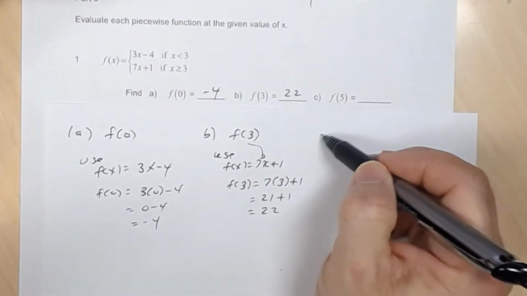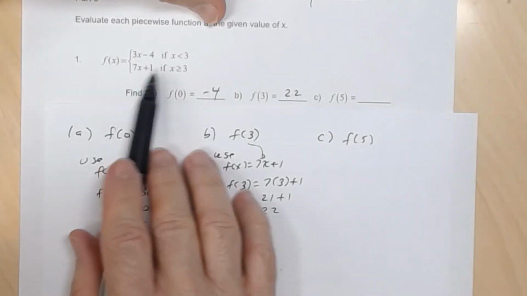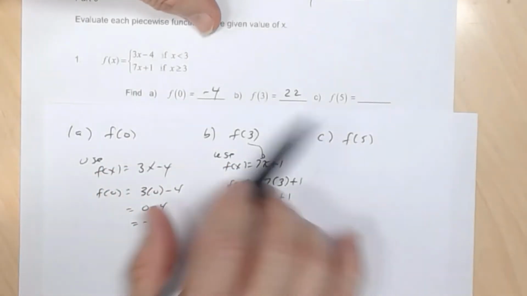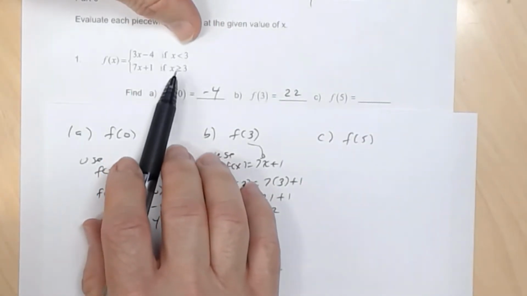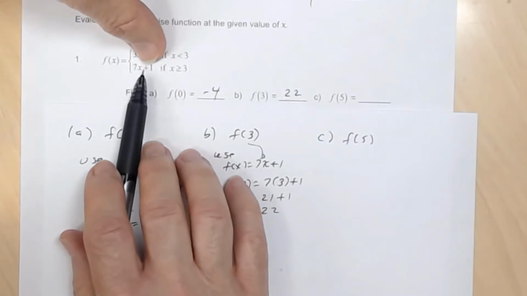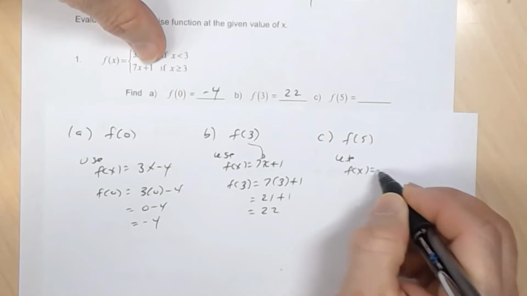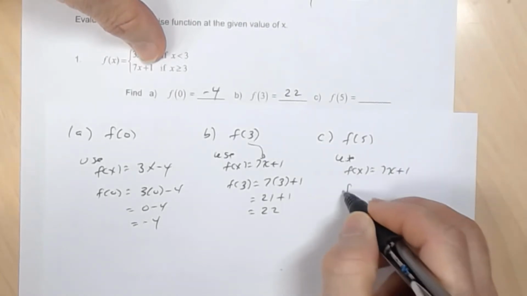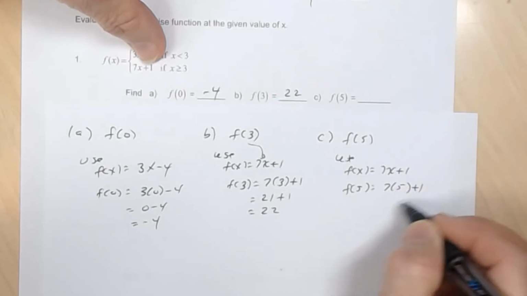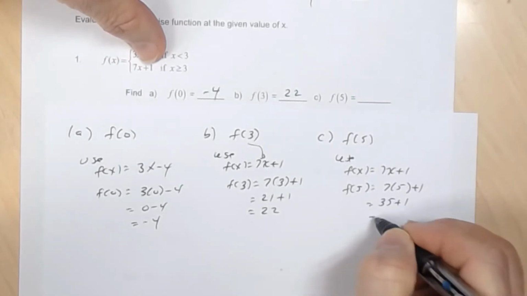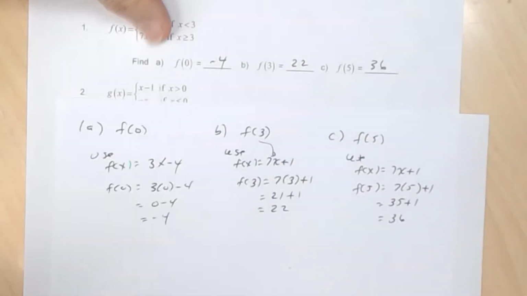And then f of 5, c, f of 5. So again, I got to make sure I'm using the right one. So this time x is 5. So you're going to ask yourself, is 5 less than 3 or is 5 greater than or equal to 3? Well, 5 is greater than or equal to 3, so you're going to use this one. So I'm going to use f of x equals 7x plus 1. So f of 5 then will be 7 times 5 plus 1. So that's 35 plus 1, which is 36. All right, so that was number 1.